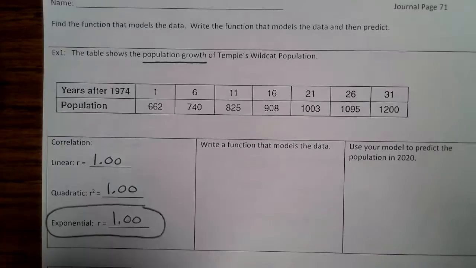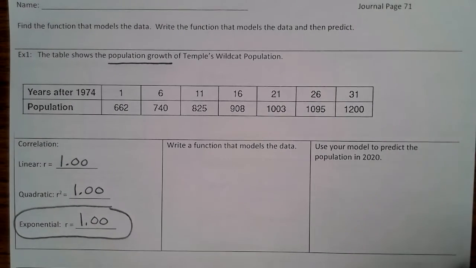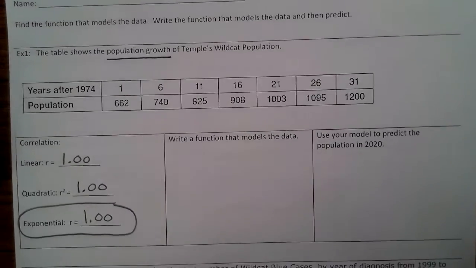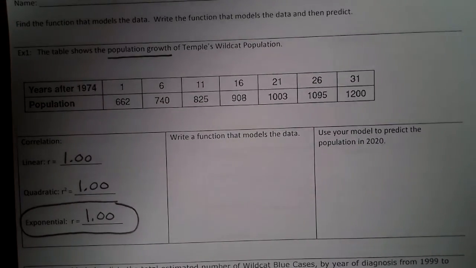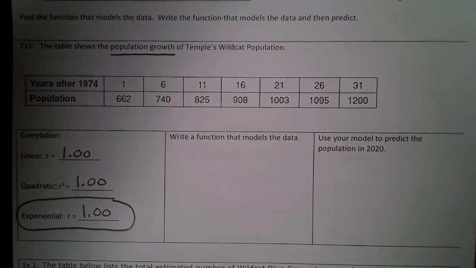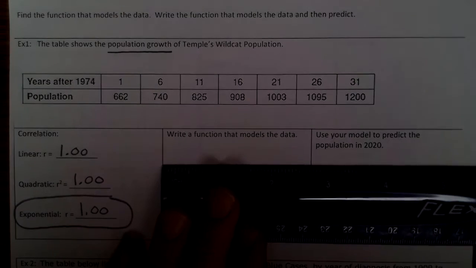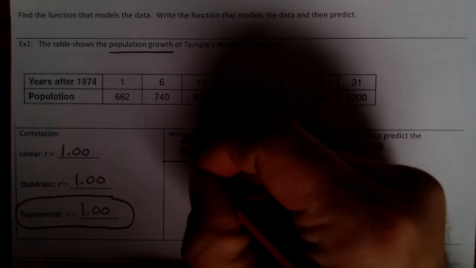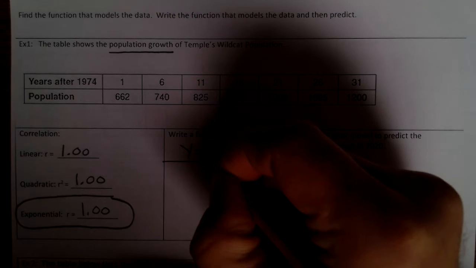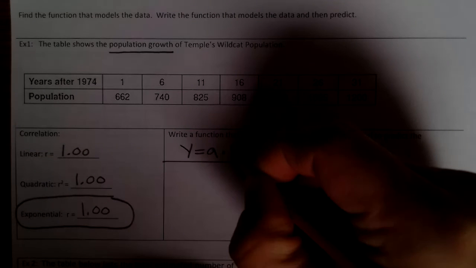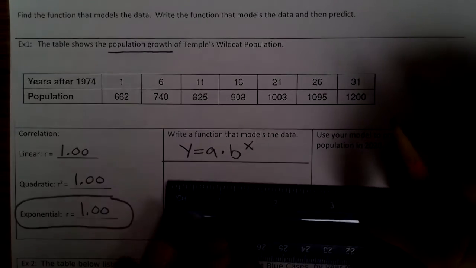All right, now, it says write a function that models data. Well, we know that this is exponential. So the equation is y equals a times b to the x power. So we need to know what a and b are. So a equals and b equals. Let's go back to our calculator. We know exponential.